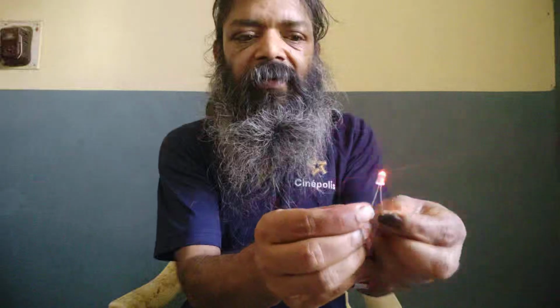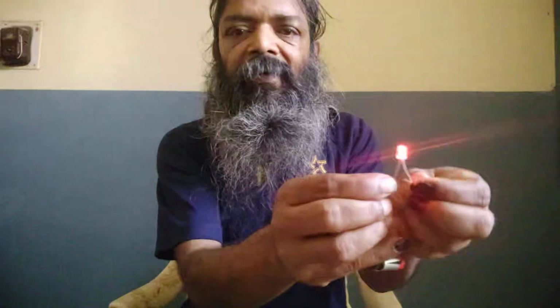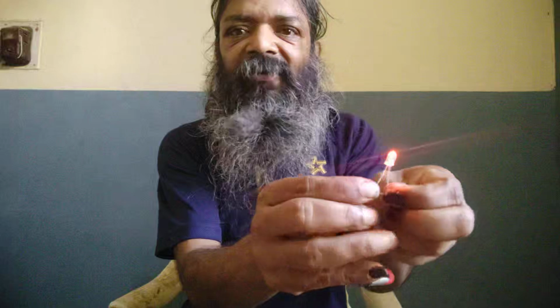Okay, I believe I made it dark enough. It's like a theater room now. Anyway, I'll try it again, so it should glow. Okay, this is what I can show. Okay, this is glowing.